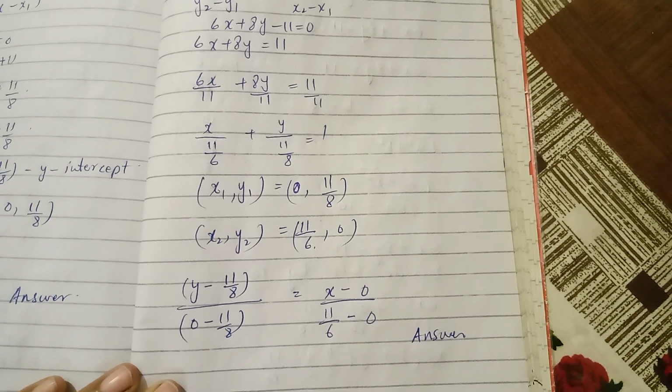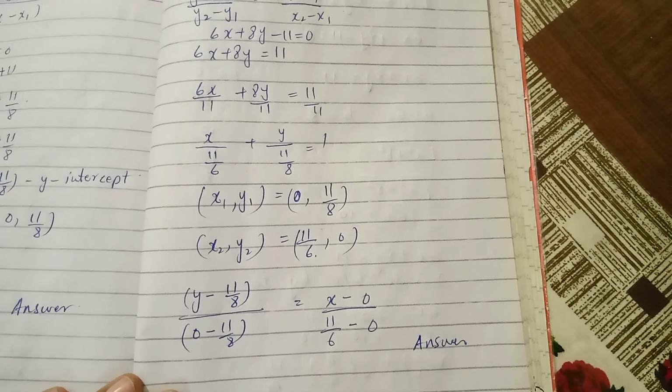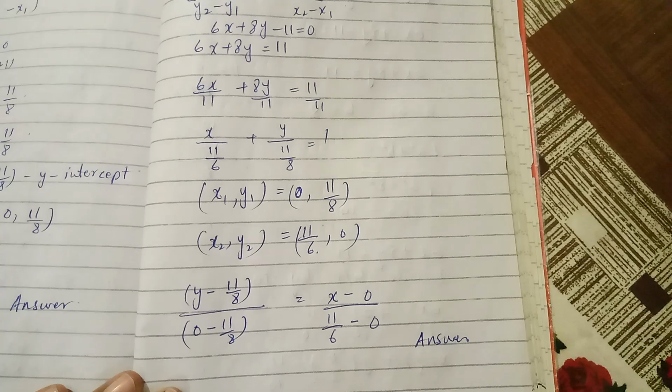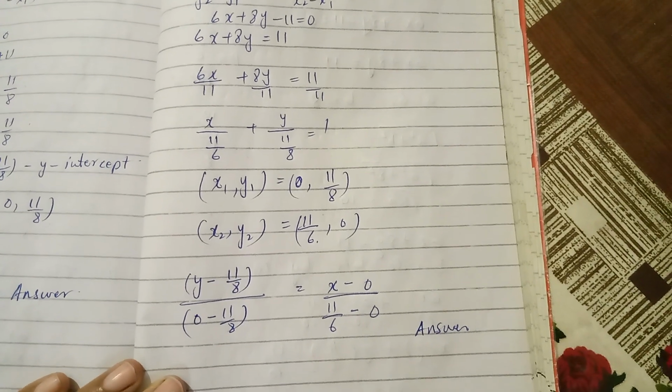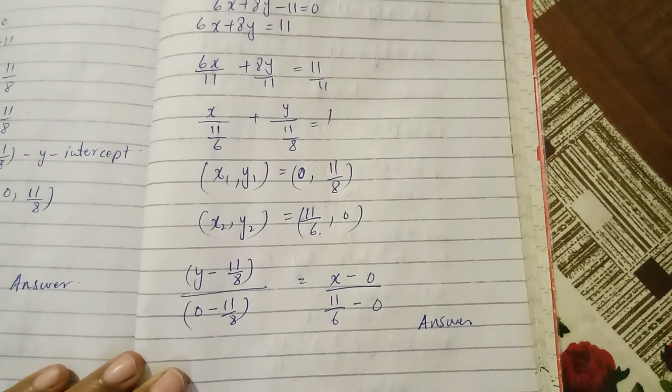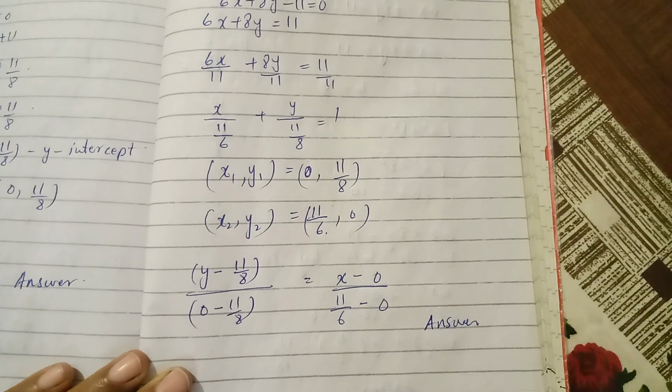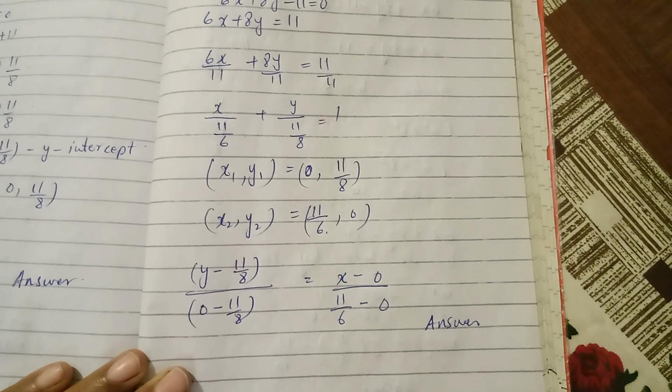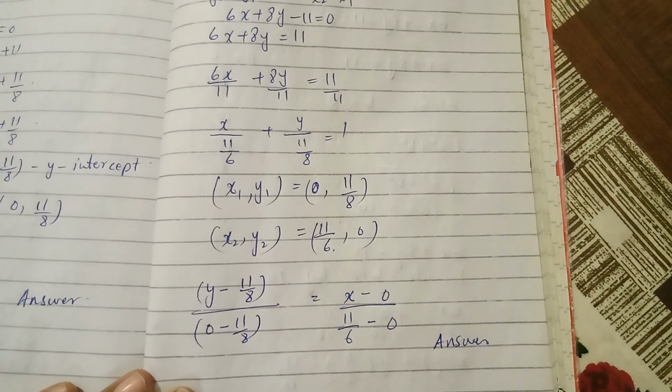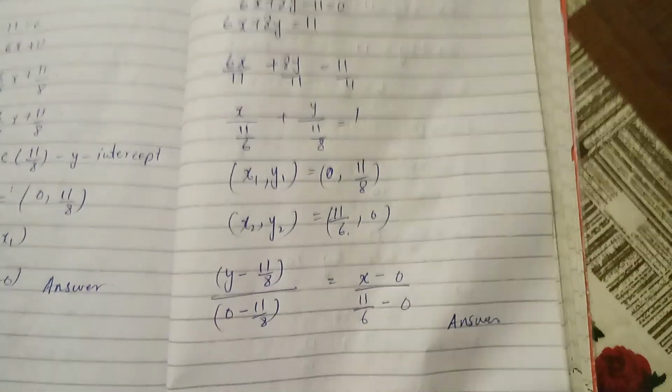And if the x-intercept is 11 over 6, then y is 0. So these are two point coordinates, and by putting these values in the equation, we have got y minus 11 over 8 over 0 minus 11 over 8 equals x minus 0 over 11 over 6 minus 0. It is your required answer.